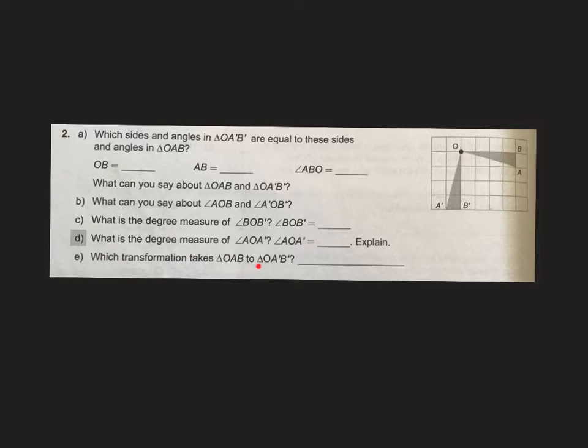And so which transformation has taken place? Well, you might notice they've both changed 90 degrees, right? So we've got a rotation of 90 degrees, and this is the original and this is the image, so it's falling down. So is that clockwise or counterclockwise?